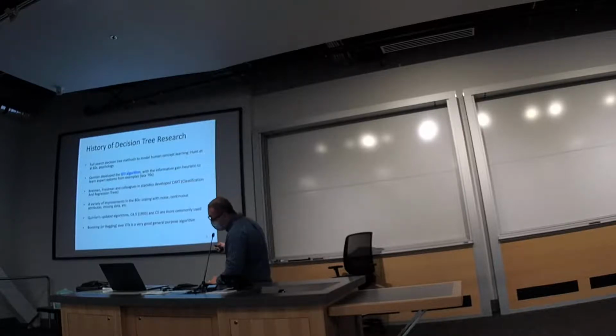And expert system was a buzzword at that time. It's what is called machine learning or artificial intelligence nowadays. But they are referring to the same thing. They're just referring to some machine learning model. And then later, the statisticians developed CART, another type of widely used decision trees for both classification and regression tasks.